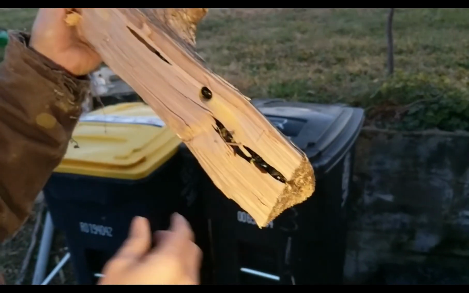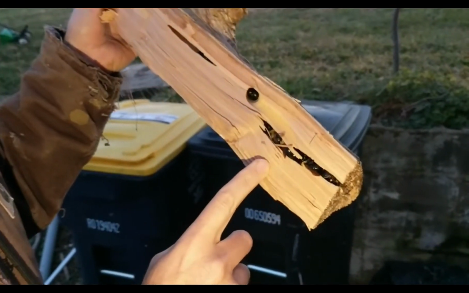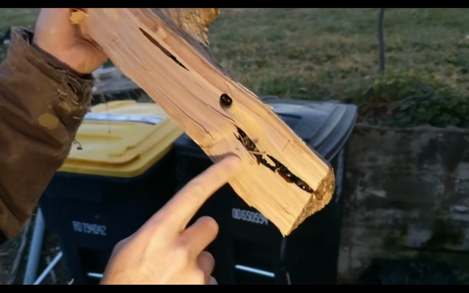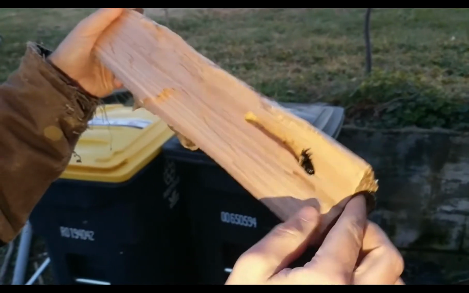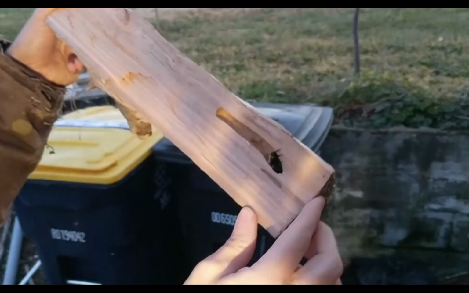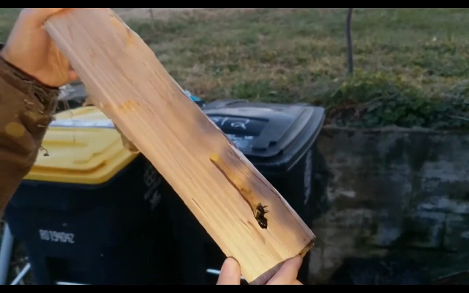Yeah, I have to think that these holes were made by the bumblebees because they fit the bumblebees perfectly. It's not like an ant would make a hole that big unless it was going to store eggs in there. Oh my God, I have so many questions.